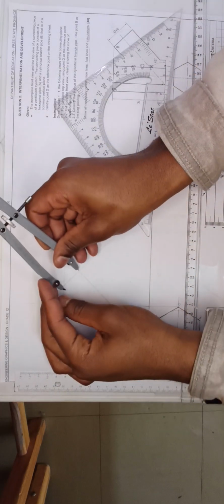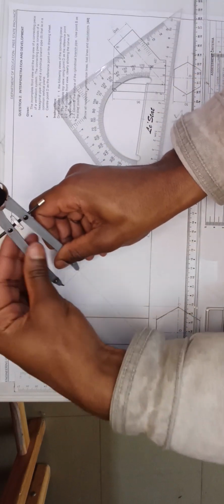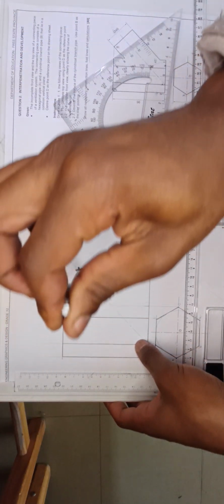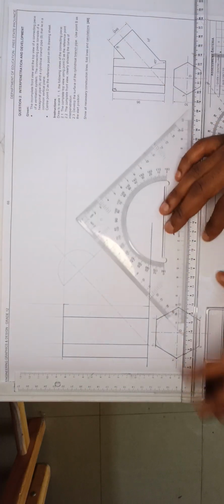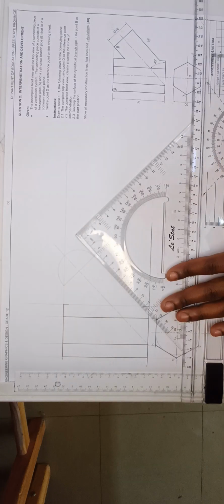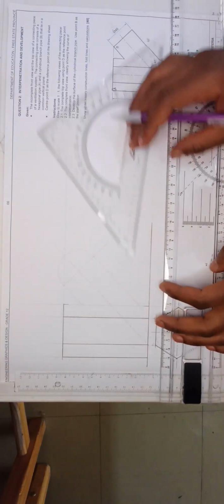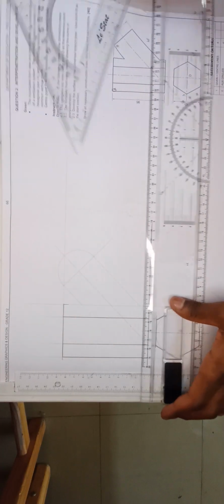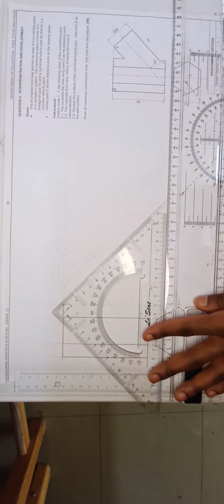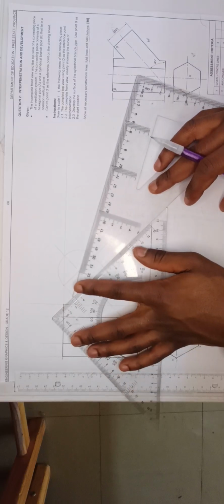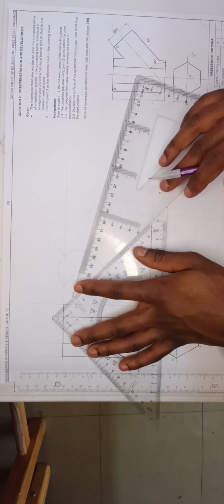And then while we are still there, we can construct our half circle. Every time we are dealing with a cylinder, we need to use our half circle and divide it into 12 equal parts. Angle of 45 also until here. So at this angle of 45, you can place your 30 by 60 set square.